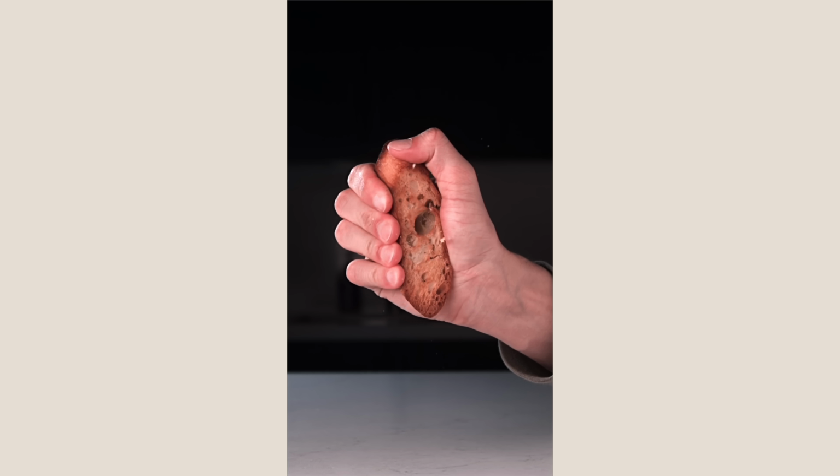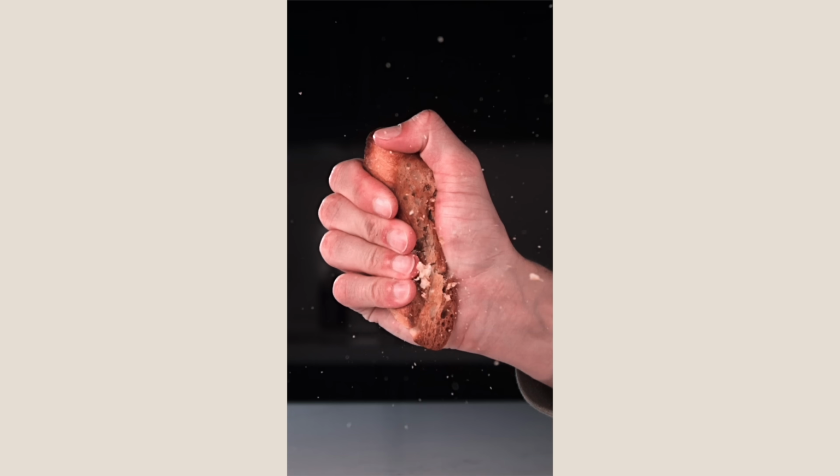Now tell me, what would you film with this camera?